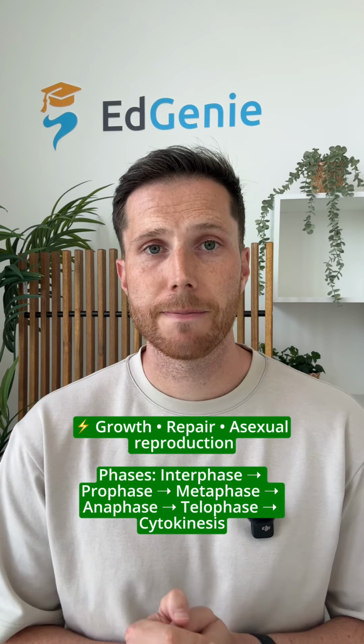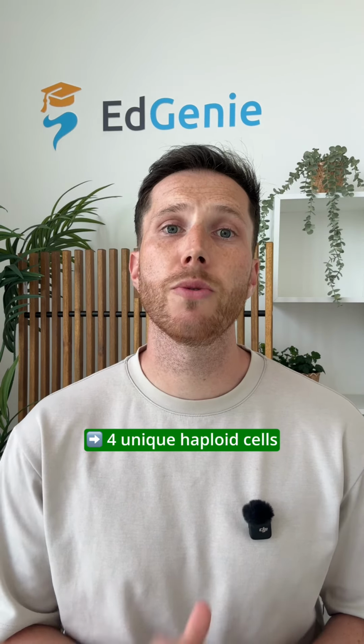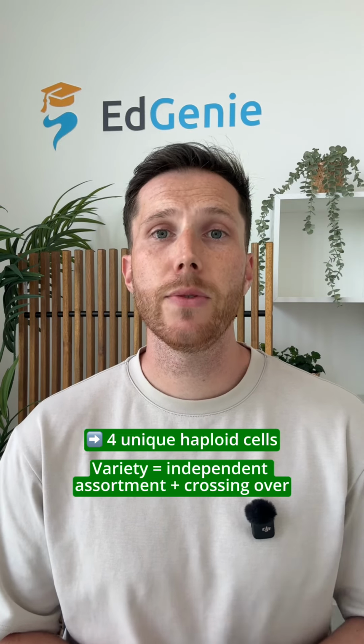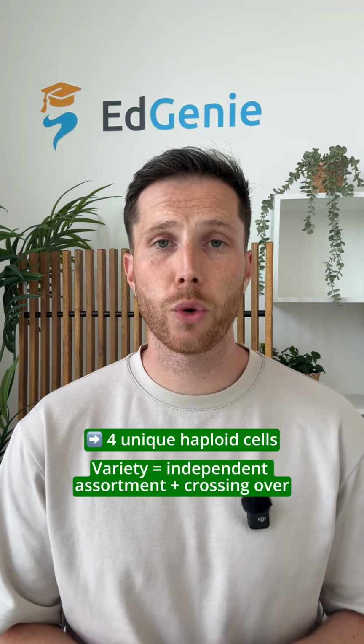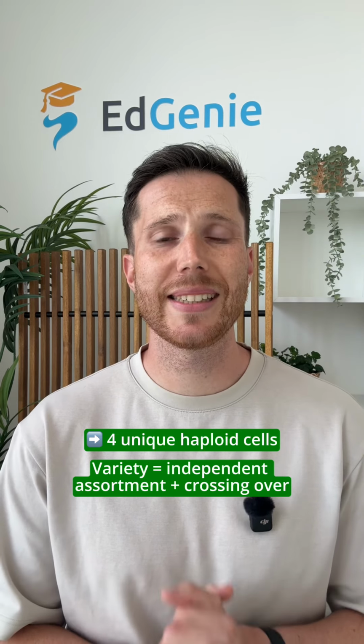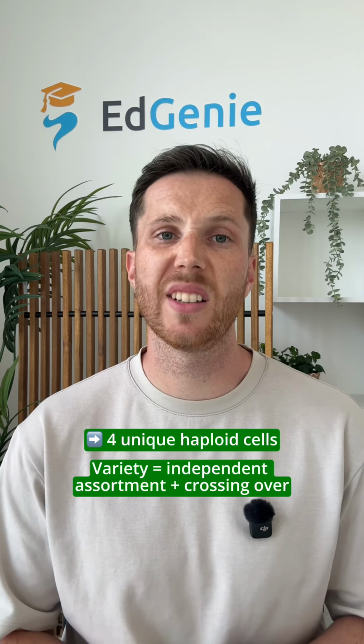splitting of the cells. Meiosis is still cell division, but in this case it makes gametes for sexual reproduction. It starts with 1 diploid parent cell, and then 2 divisions produce 4 genetically different haploid cells, which is the sperm or the egg. Differences then come from independent assortment and crossing over during meiosis, so this is like shuffling the DNA. This is what leads to slight genetic differences in the offspring, so like how siblings with the same parents might still have differences.